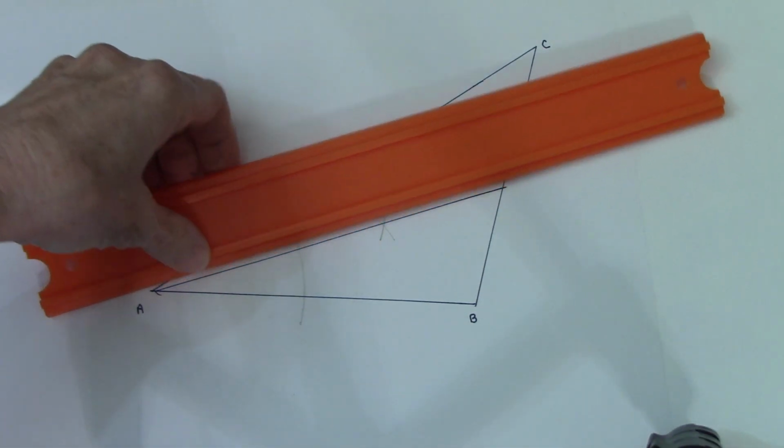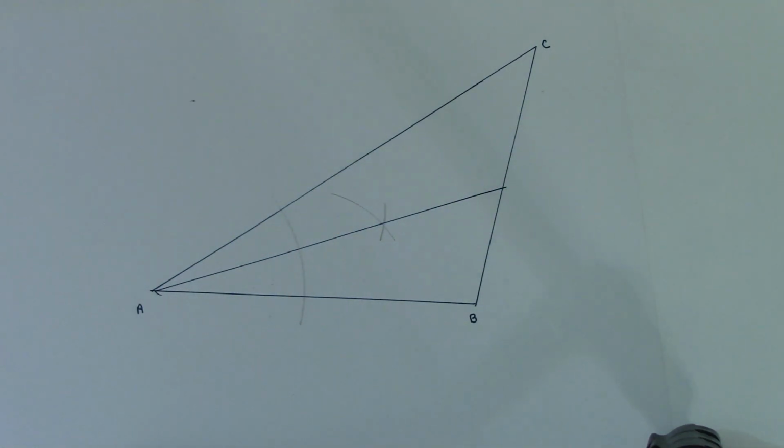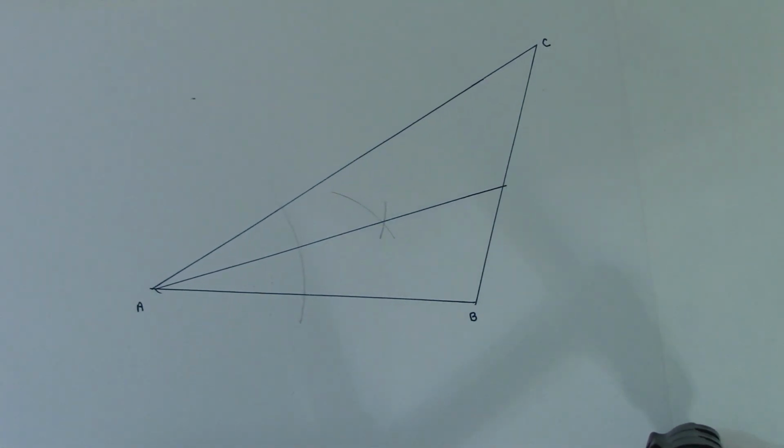And that line bisects the angle. And I'm going to do it for the other two sides.